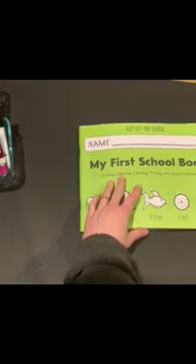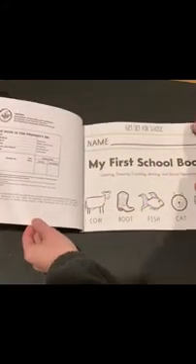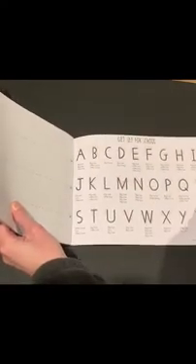So first, we're going to open up the book. There's a great introduction and then a nice table of contents. So if you are looking for any particular letters, you can see those there. I did want to show you in the back of the book, they have a guide to how we make each letter and the specific cues that we use.